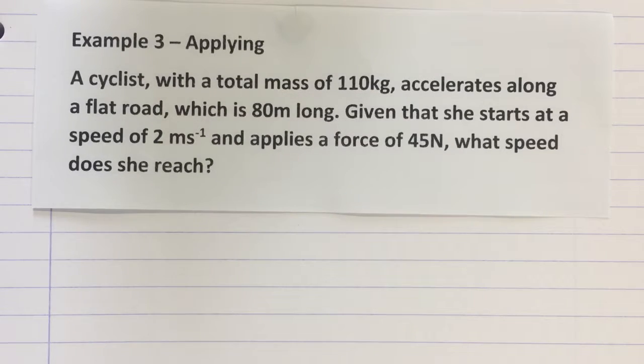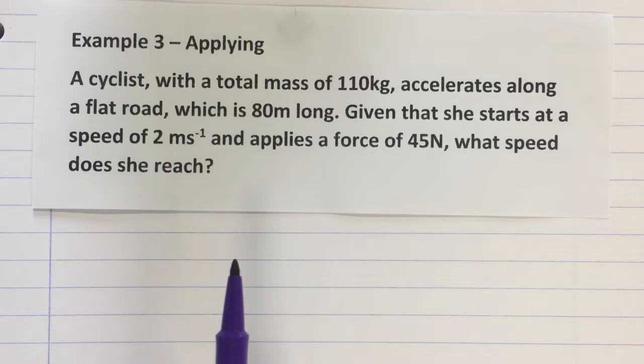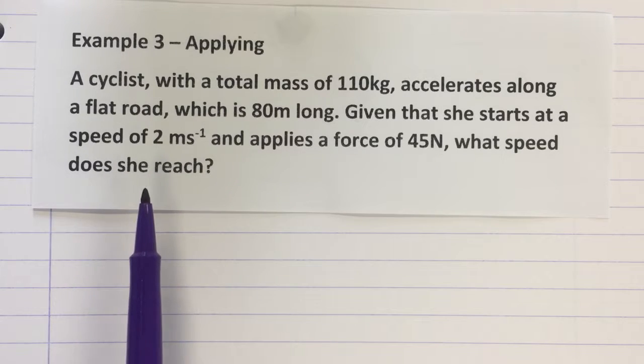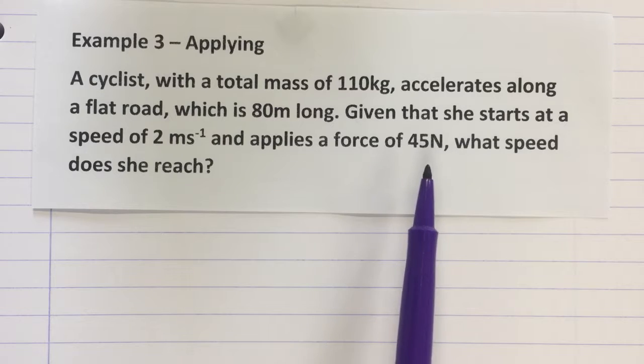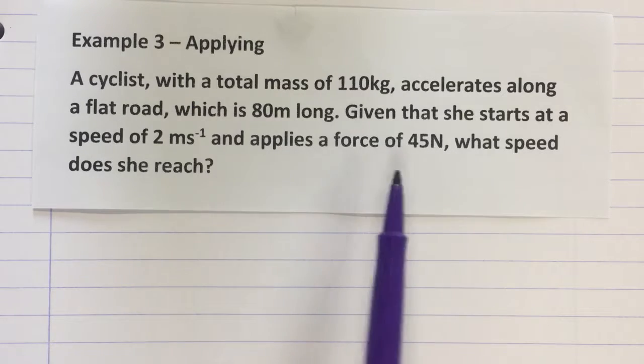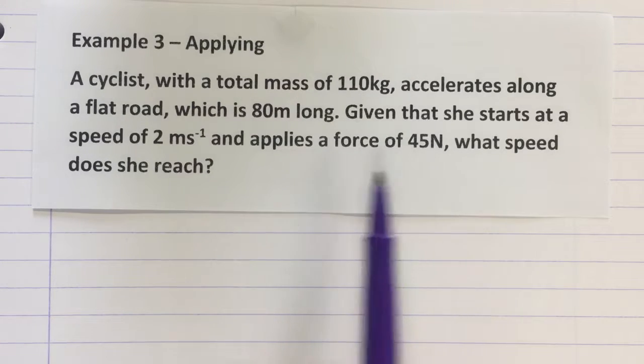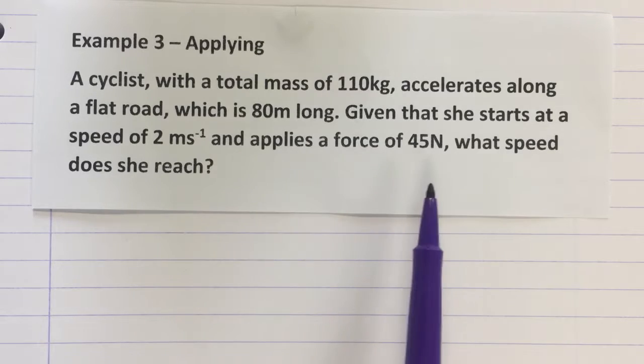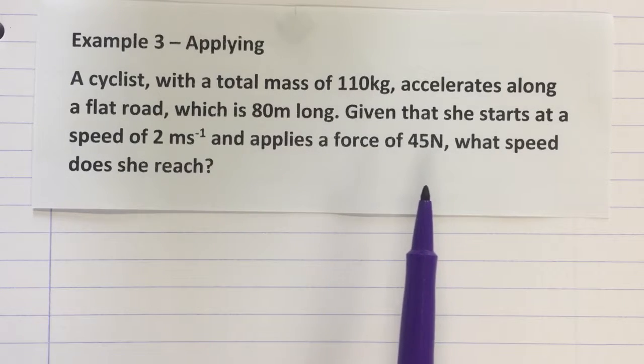The final example I'm going to look at is more of an applying situation, so it's bringing a couple of the areas together that we've done. We've got a cyclist with a mass of 110 kilograms accelerating along an 80-meter stretch. We've got an initial speed and we have a net force. So we're not talking about resistances and force from the cyclist, it's just an overall net force in this question.